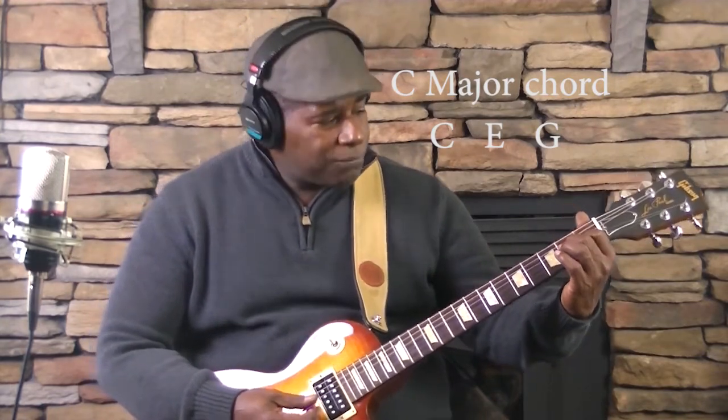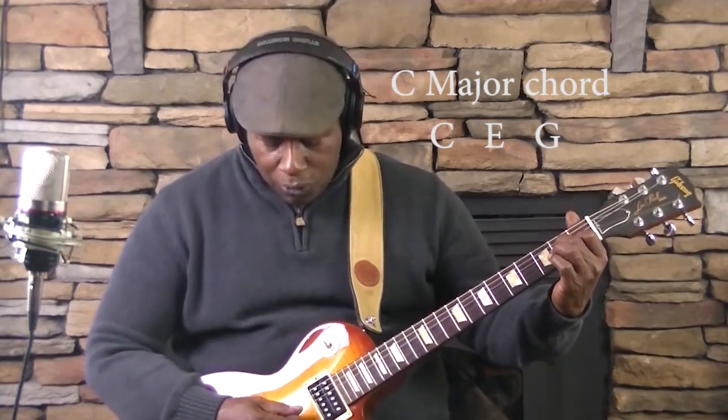And in the last lesson where I talked about adding notes that were on the D string to the chord, we learned that we could add the E note at the 2nd fret of the D string. And now we have a 4-note C major chord. Well, adding notes on the A string is really not a difficult thing.